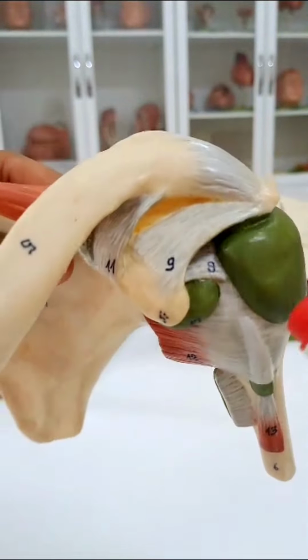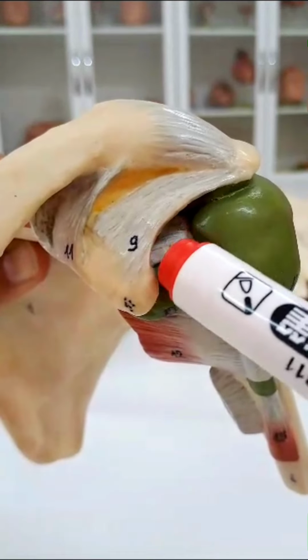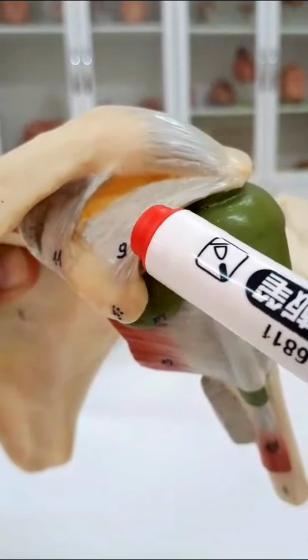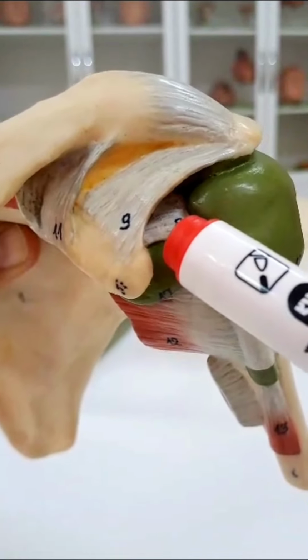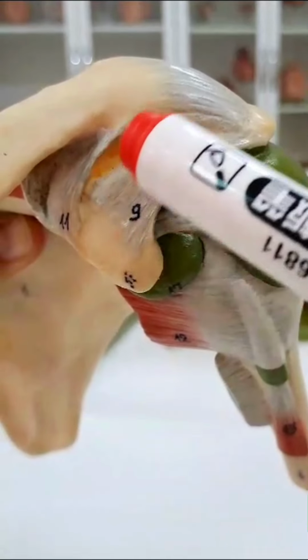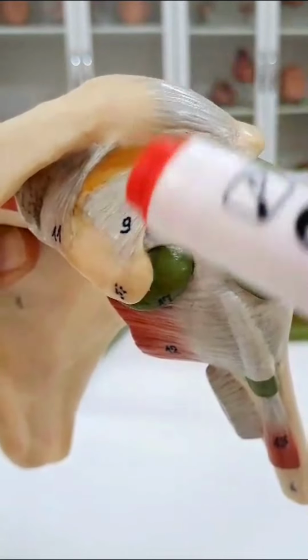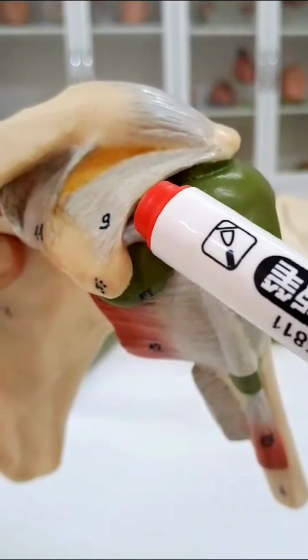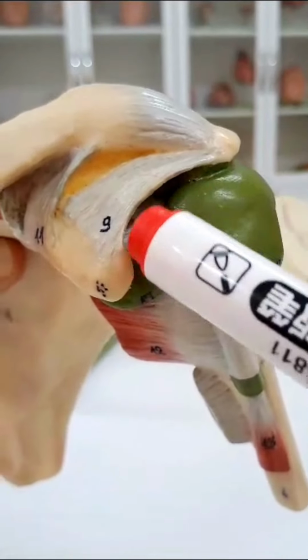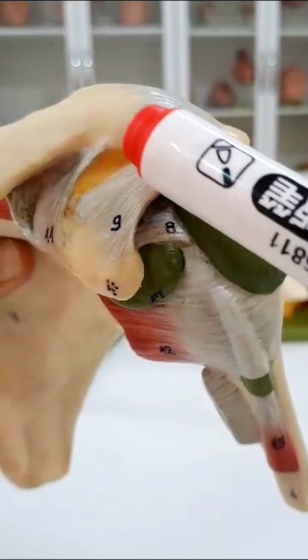On this lower ligament, not the one on top, this one is called the coracohumeral ligament, and the ligament on the top is called the coracoacromial ligament. So this is called coracohumeral and this is called coracoacromial.